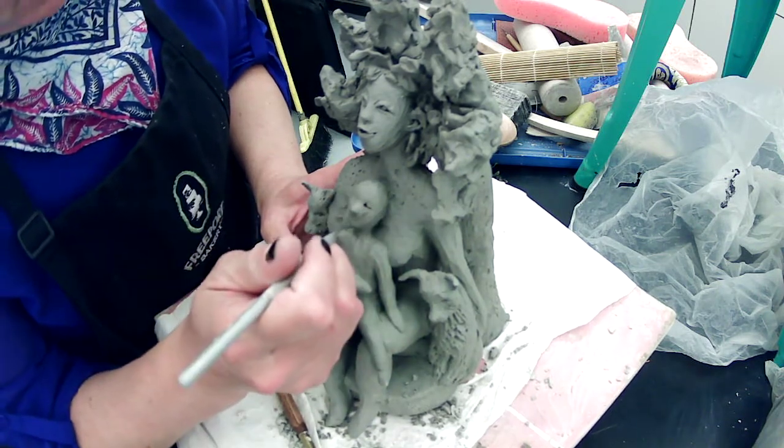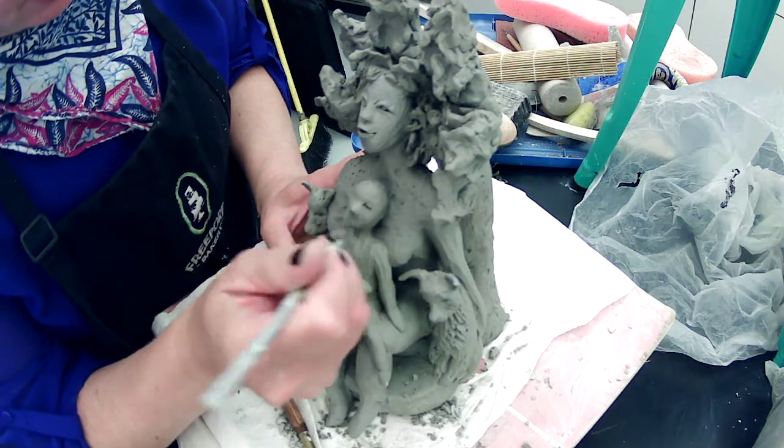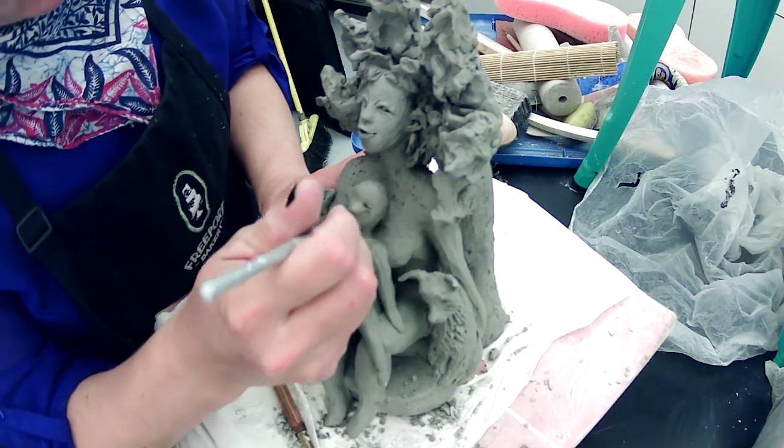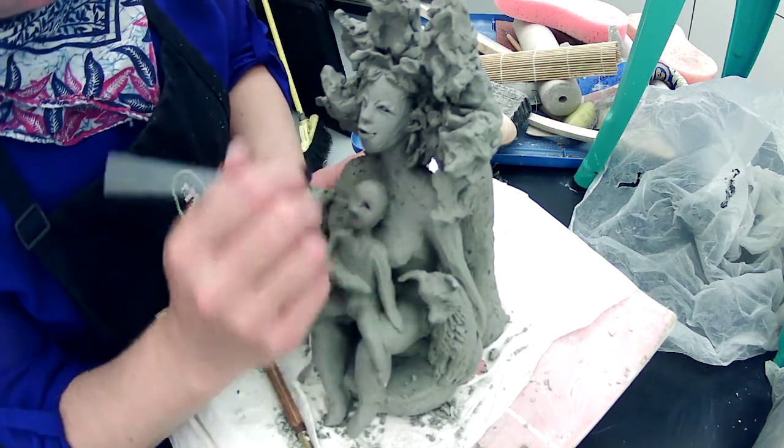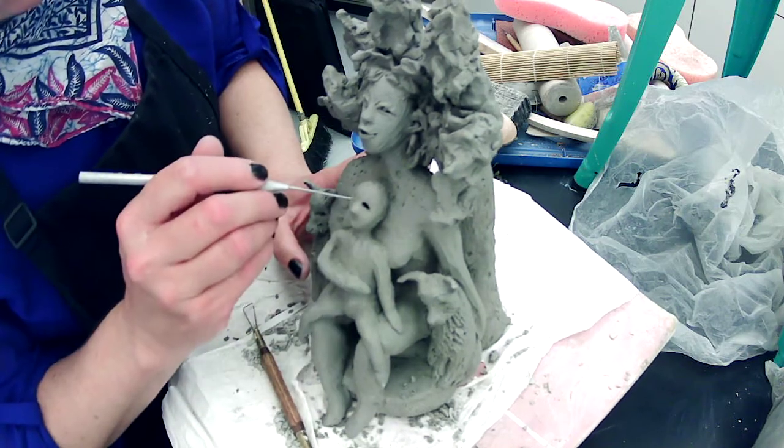Now I'm making a space where I can put an eyeball. So it's like I'm carving out a socket more. So it's going to be fairly large for the proportion of his face.